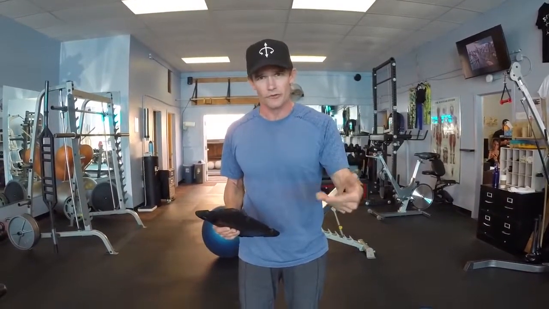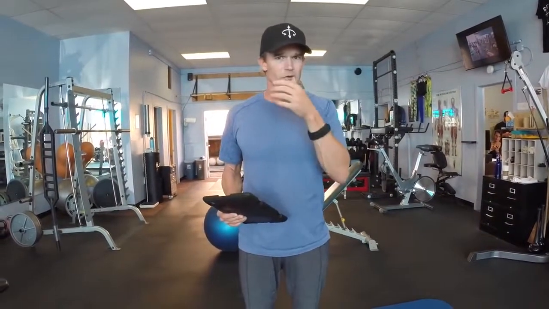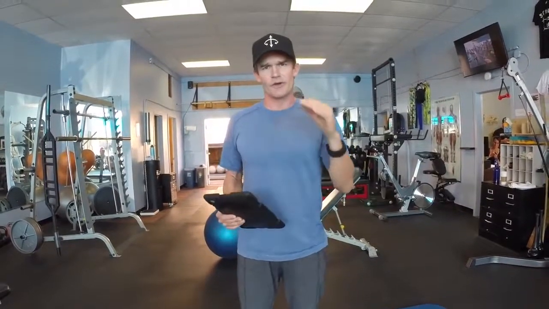So let's look at the word plantar fasciitis, however you want to say it. Plantar is the bottom of your foot. Fascia is connective tissue in the bottom of your foot. It's all over your body, but in this case, the bottom of your foot. And itis stands for inflammation.